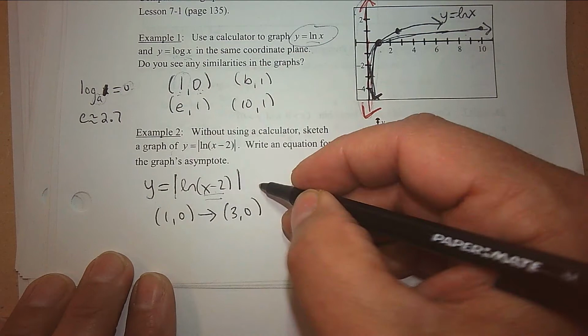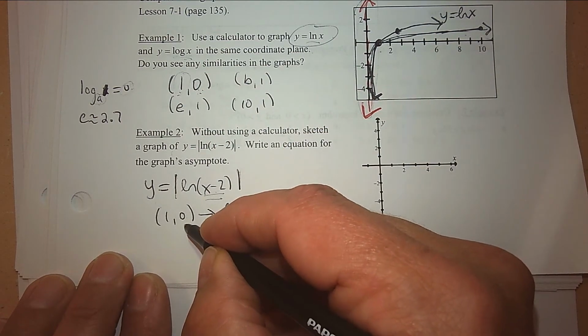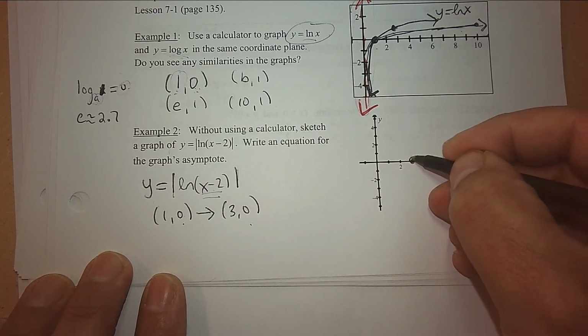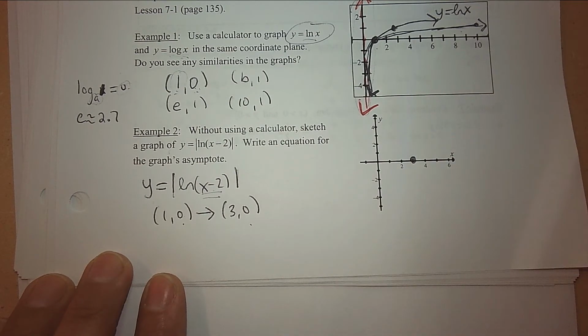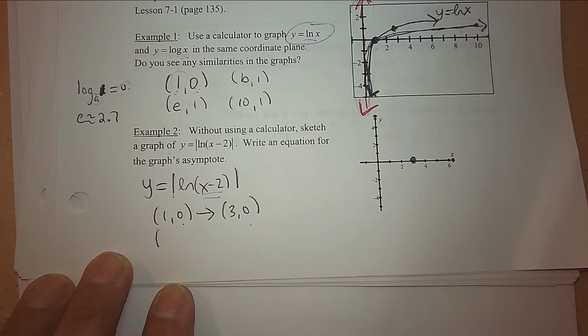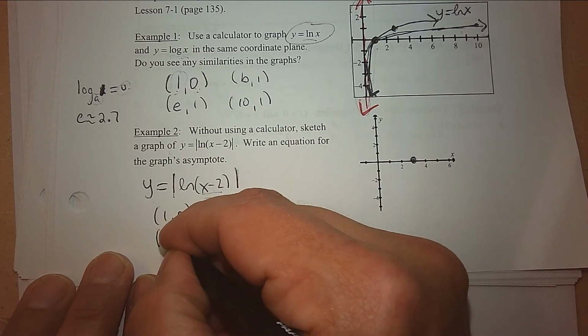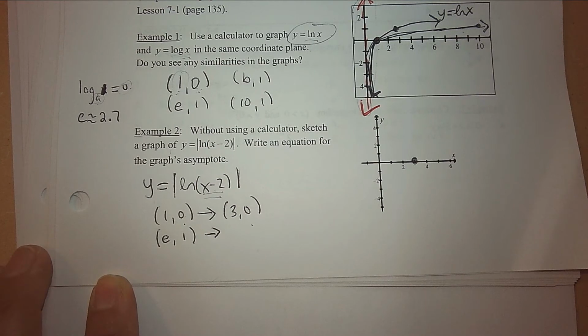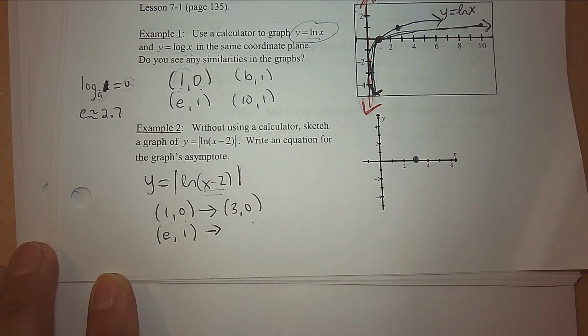What is the absolute value of 0? 0. So where's a point on our graph? Good. What's the second point? It would be the base. What's the base that you don't see? E and 1. So if you're going to graph a logarithm, it's 1, 0, and whatever the base is, and 1, and then you transform them.